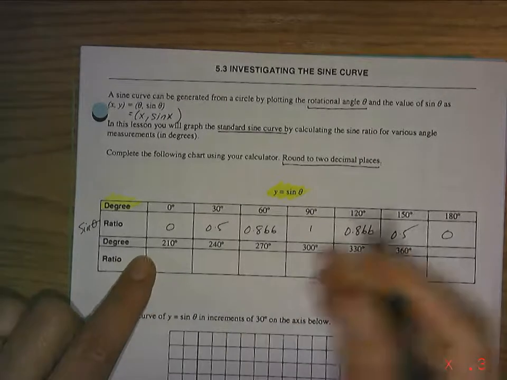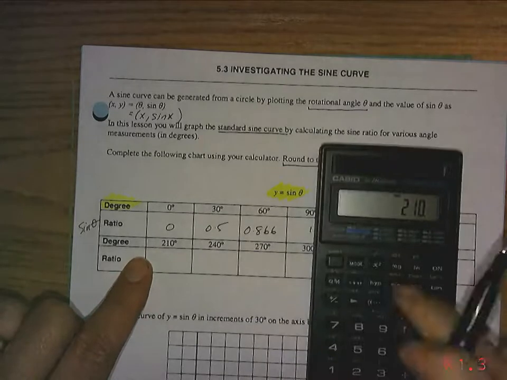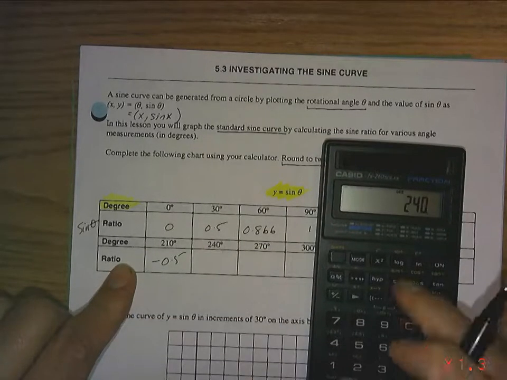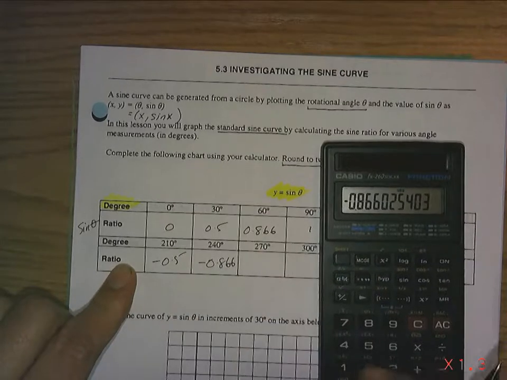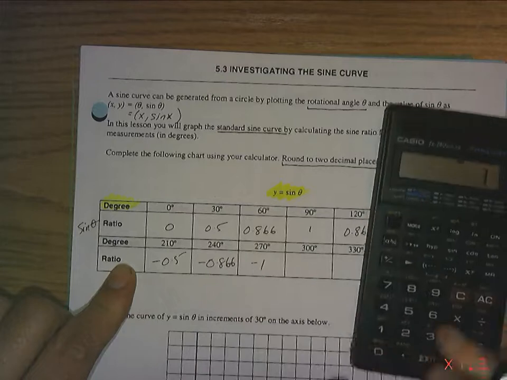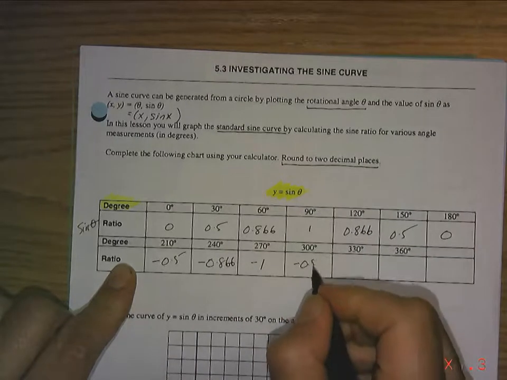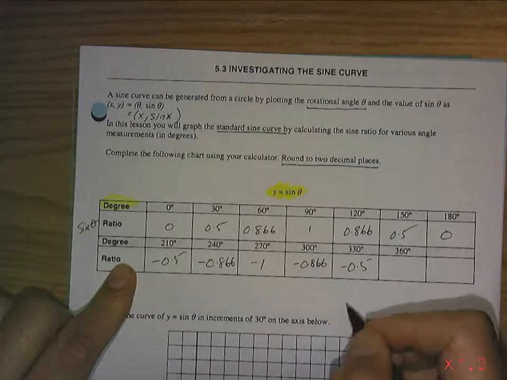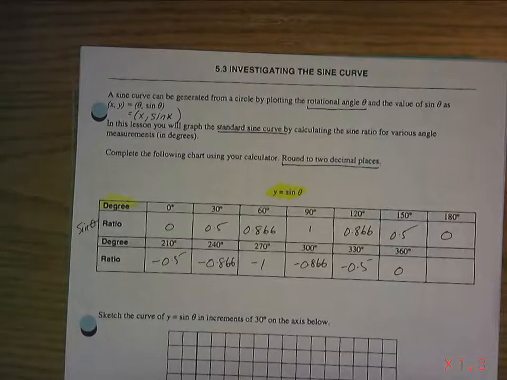Now we come around because I didn't have enough room to keep going. 210 sine, negative 0.5. 240 sine, negative 0.866. 270 sine, negative 1. 300 sine, negative 0.866. Negative 0.5. 0. Notice I finished off the last few without looking at the calculator, because there's a pattern here.